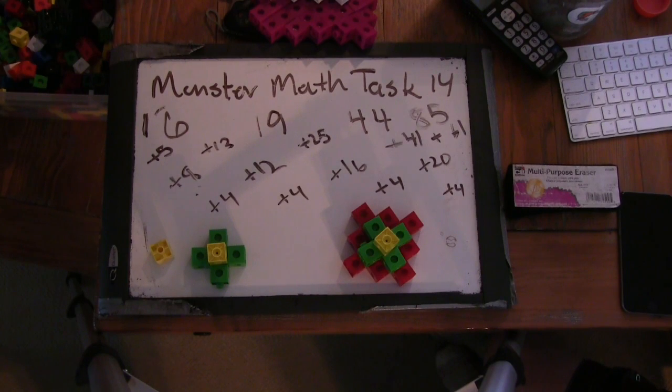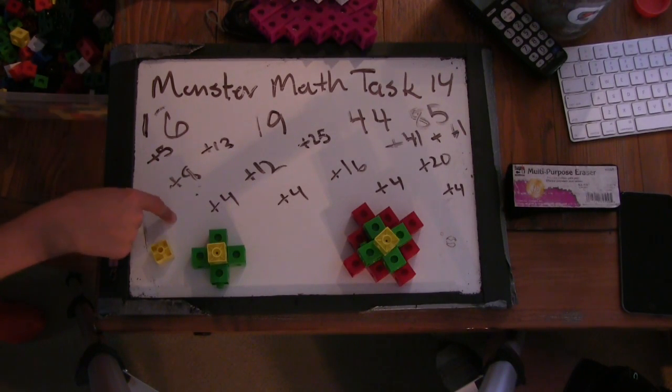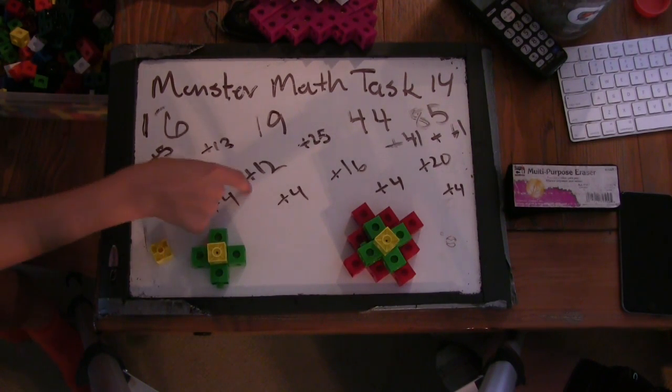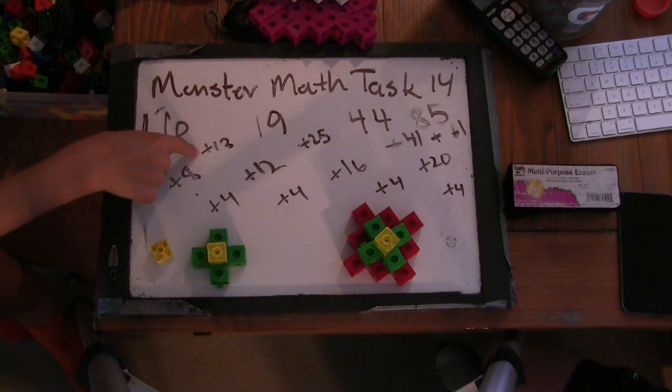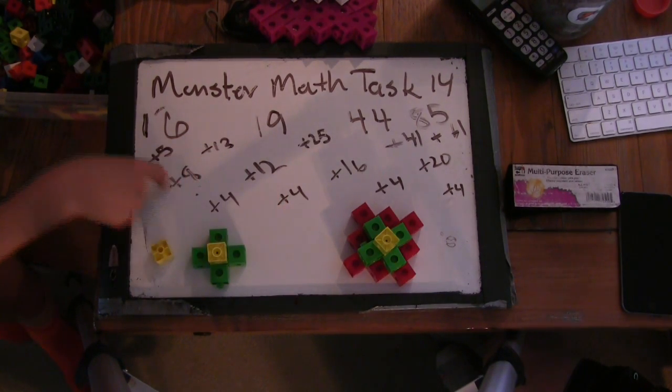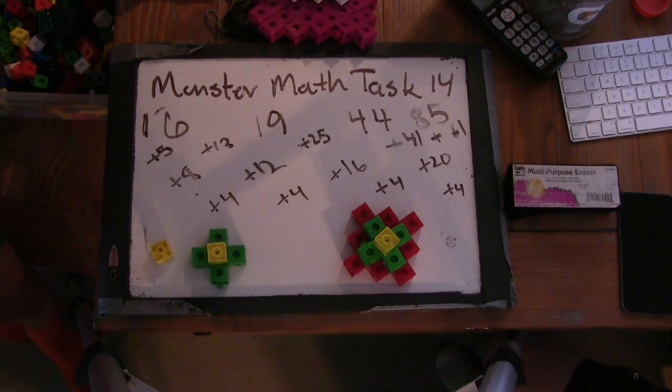So that's another kind of fun pattern. Hold on. If you look at it this way, 4 plus 8 is 12. 8 plus 5 is 13. And that's just kind of a pattern there.